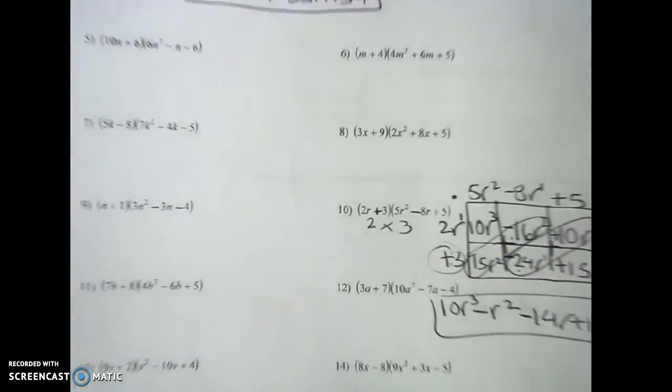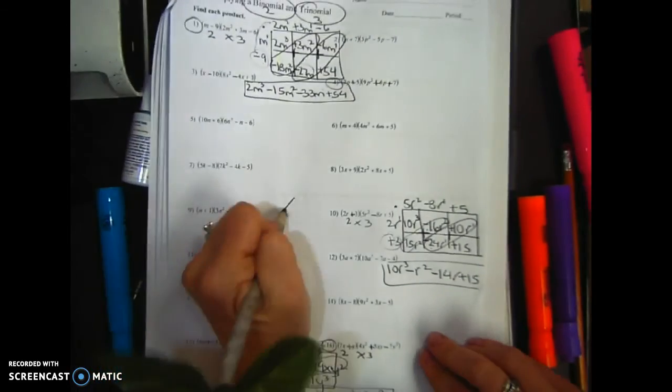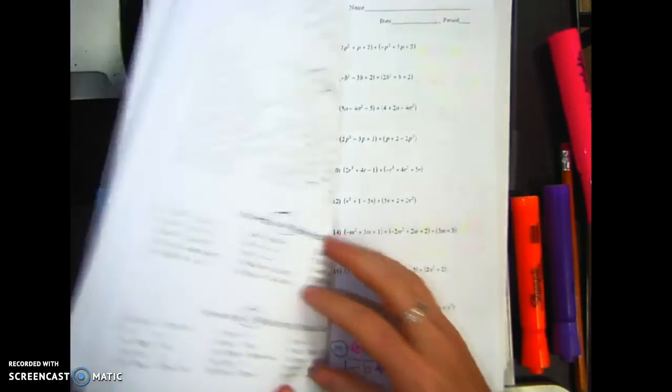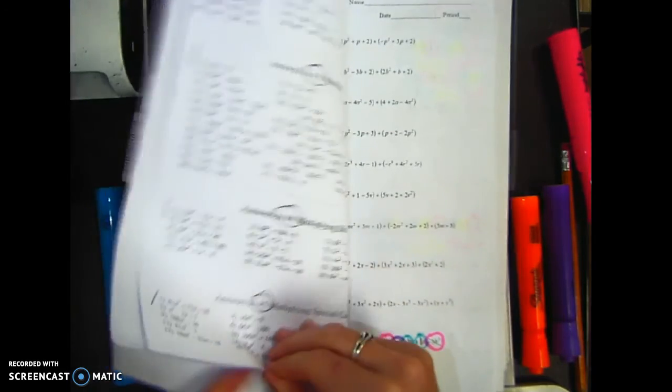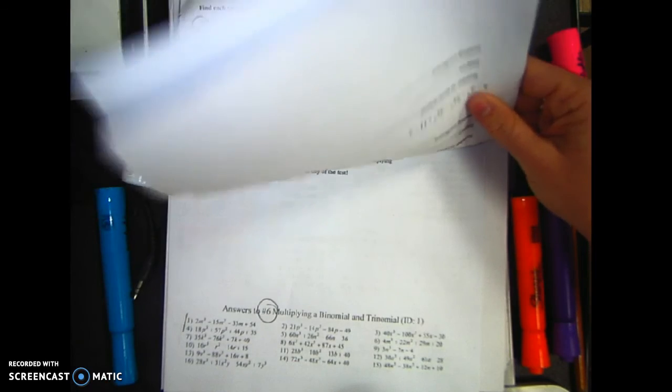This is my answer. Your homework is to finish this page. It's worth 4 points. Make sure you show your work. And of course, just like before, the answers aren't here. They're right in the front, right there. So those are the answers for those, okay?